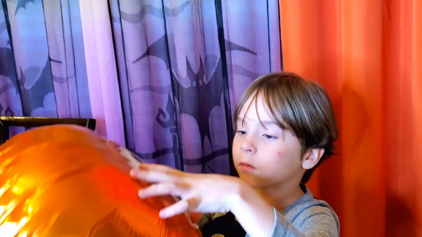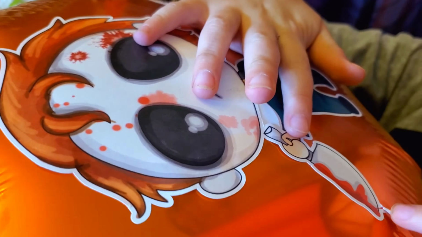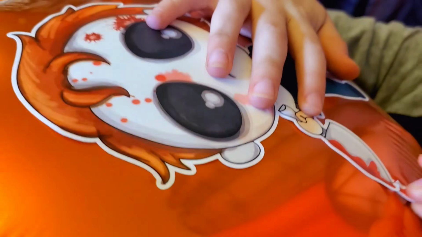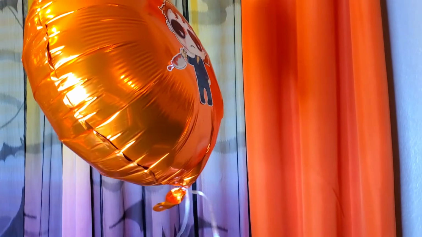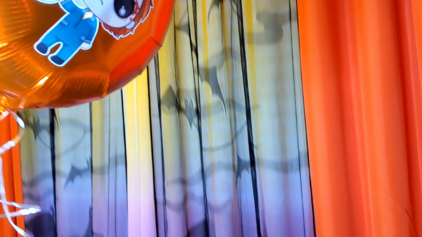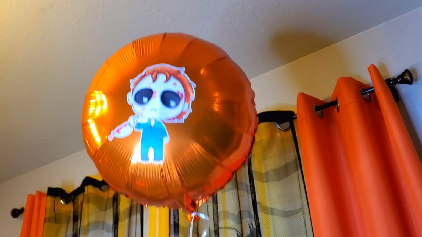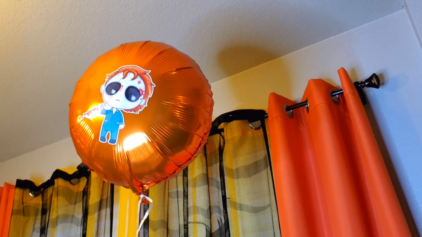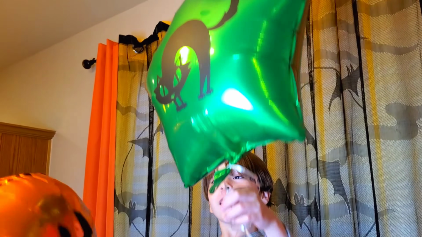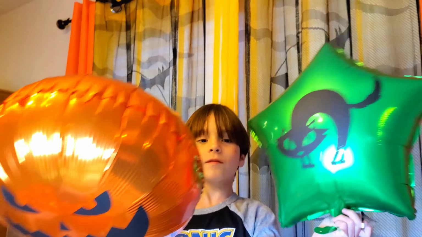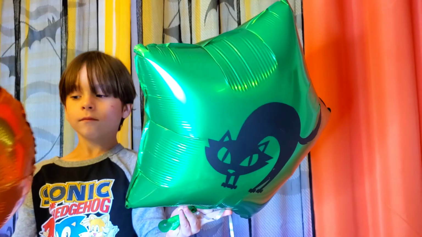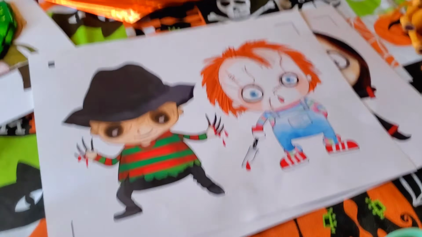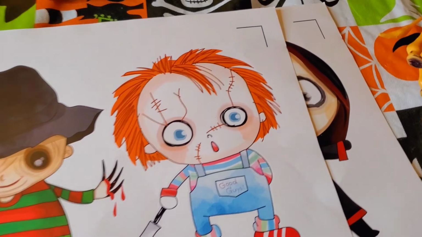All right, stick them on there good, Aaron. Just kind of stick them on. And there we go. All right, let's see what it looks like. All right, it looks great. So who is next? Which balloon is next? All right, there is the green cat balloon. Super cute. Who do you want to put on the green cat balloon? Chucky. All right, so we're gonna do Chucky.